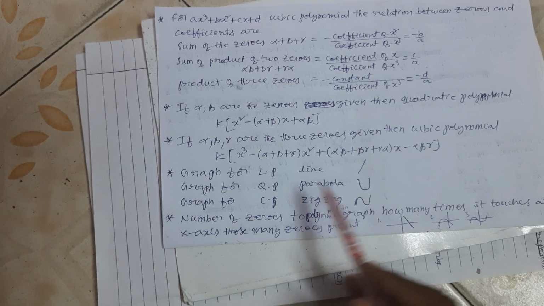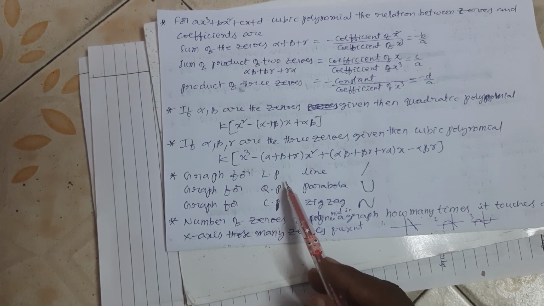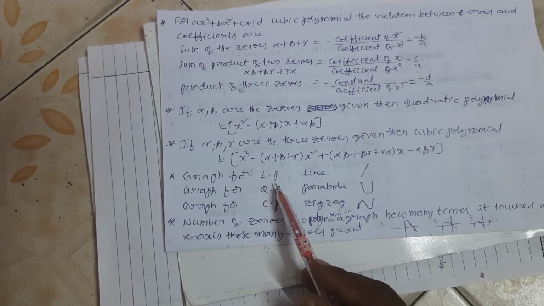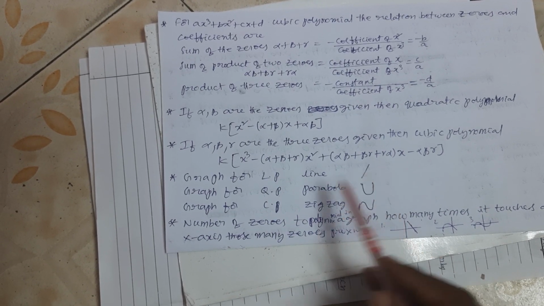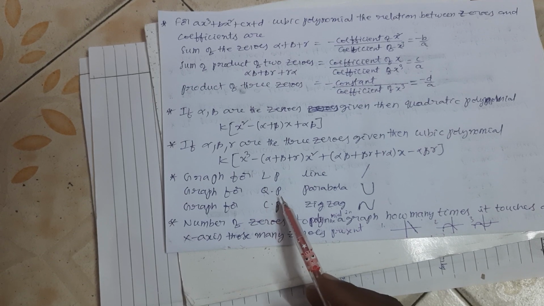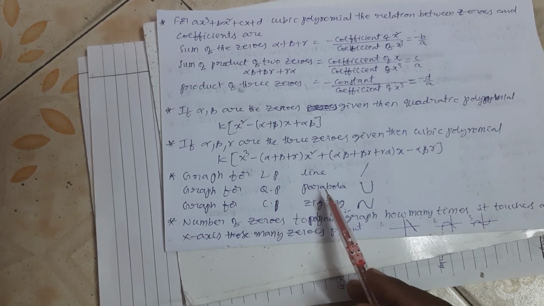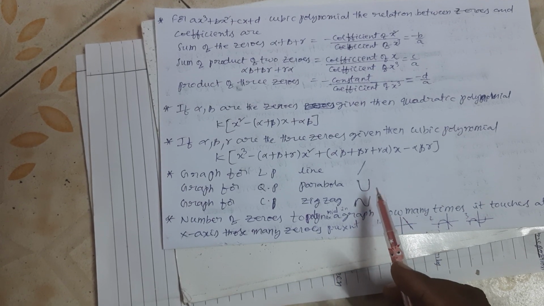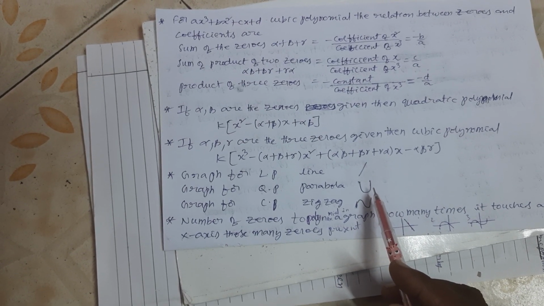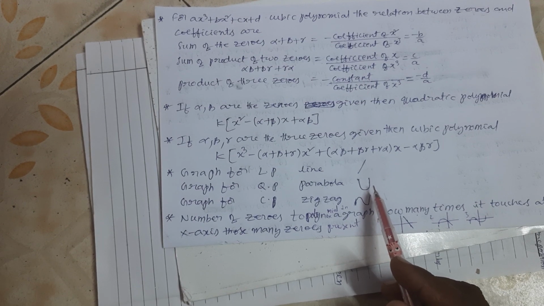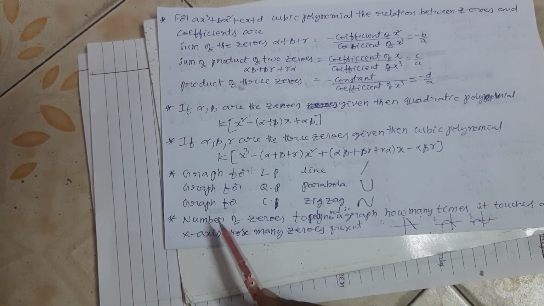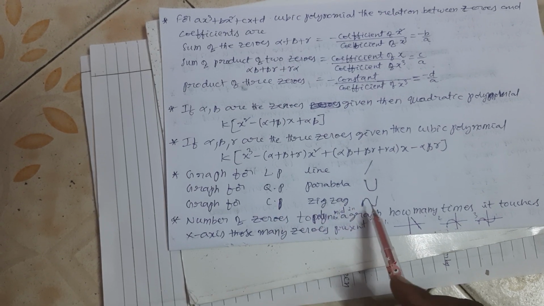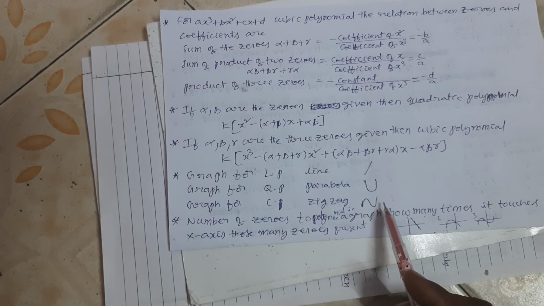Graph for a linear polynomial: a line is obtained in the graph, because this is a linear polynomial. Graph for a quadratic polynomial, that means QP, is a parabola. At least 5 to 6 points minimum are required to draw the graph on graph paper. Graph for a cubic polynomial is zigzag, looking like an n shape.